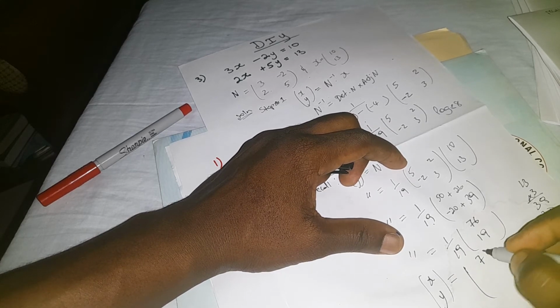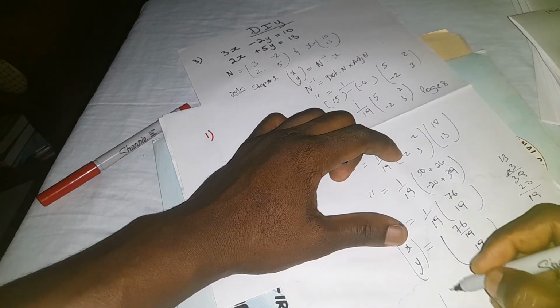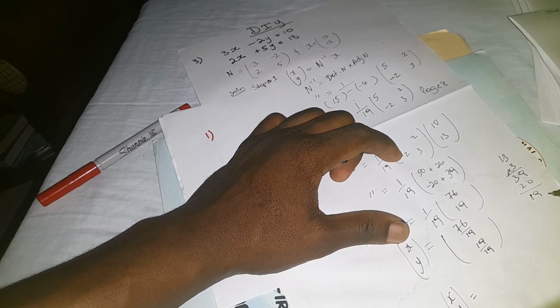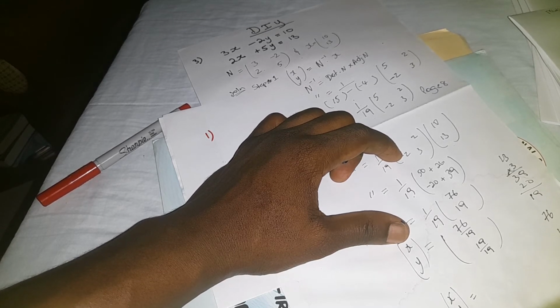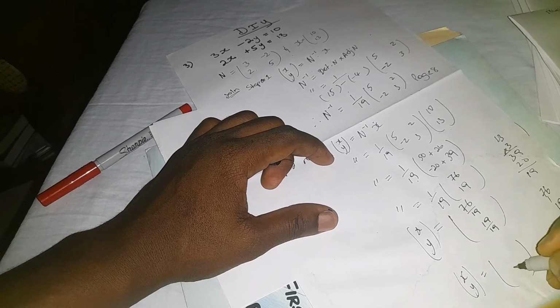Alright, look at this now. When you put 76 divided by 19 and 19 divided by 19, you're supposed to get x. 76 divided by 19, that's supposed to be how much? 76. Let me see. 19 times 4: 9 times 4 is 36, and 1 times 4 is 4, plus 3 is 7, so 76. So it wouldn't be that. Alright, we know y is 1. Let me calculate that. Hold on, people. Let's see.